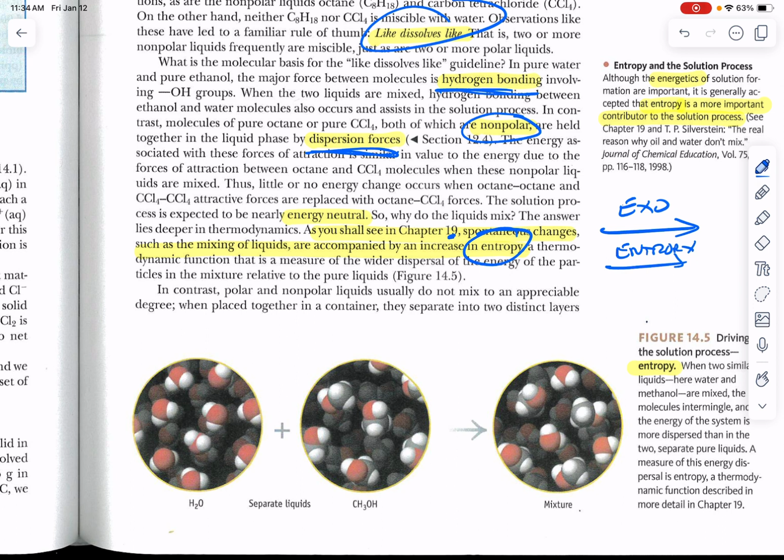Sometimes entropy is the driving factor. Sometimes exothermicity is the driving factor. But many times they work together. But when they're working in opposite directions, like an endothermic solution process, then the entropy wins out over the fact that it's not losing heat, but it's gaining heat.